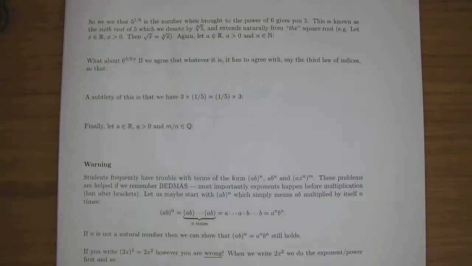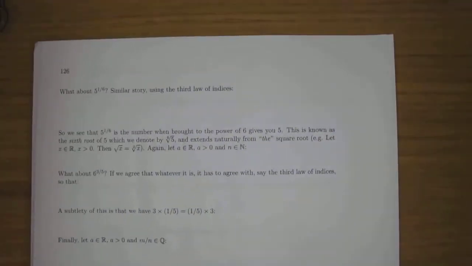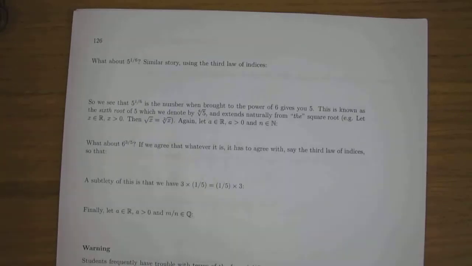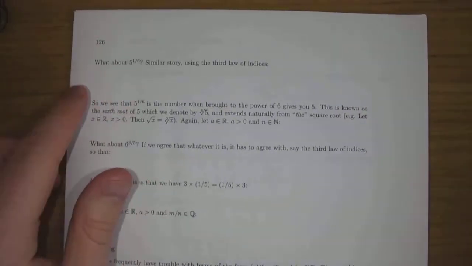Okay. What about 5 to the power of 1/6? So again, that doesn't really make sense. What's 5 multiplied together 6 times? Now, it's not 1/6 times 5. If you do it like that, it's not going to be consistent with the axioms. It's a waste of time. We're trying to assign meaning to this that is consistent with the axioms.